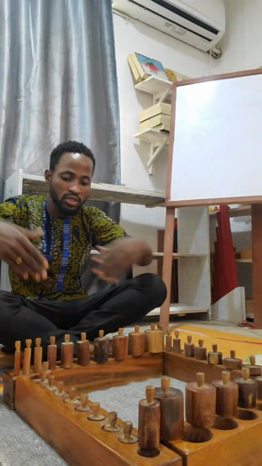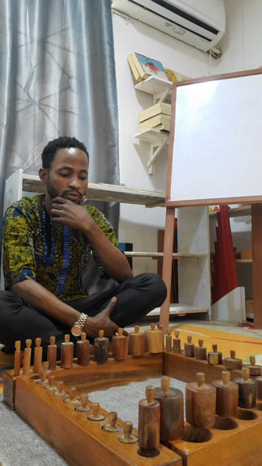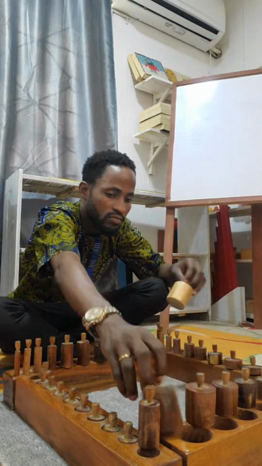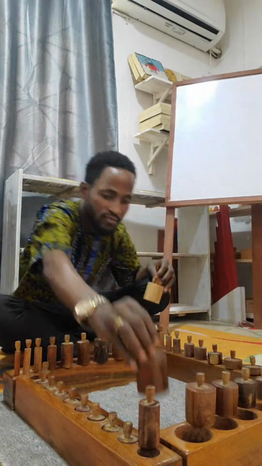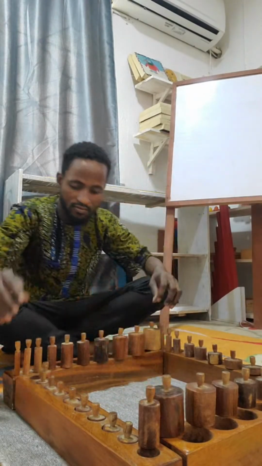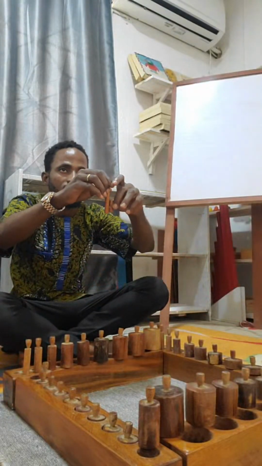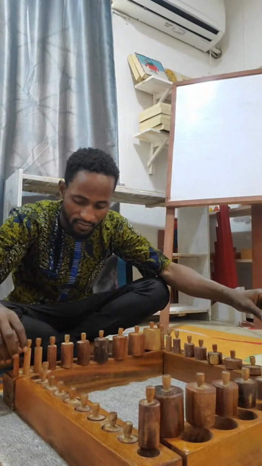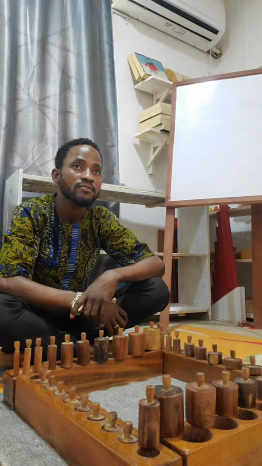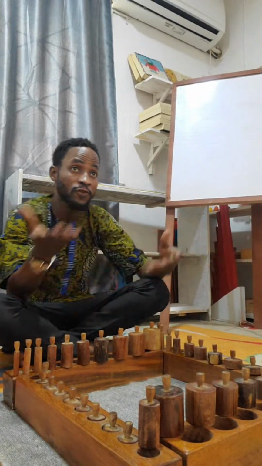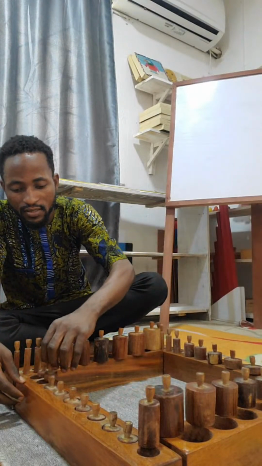Then let's now look at knob 1 and 2. What do they have in common? The same circumference. So what can you tell about them? Same circumference, different height. Now let's look at this.